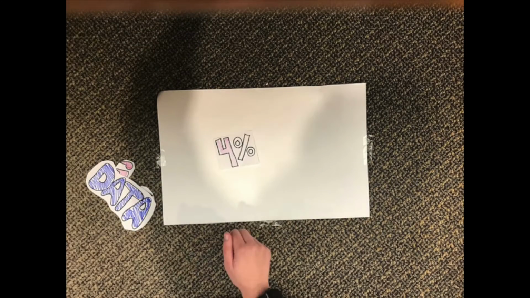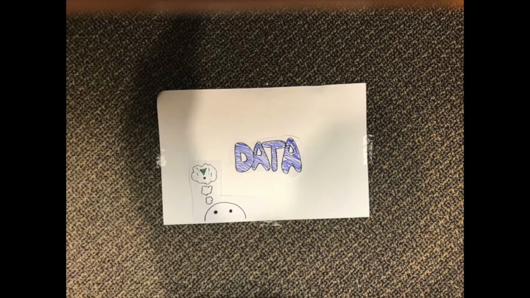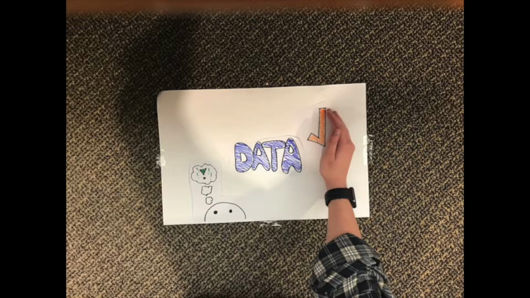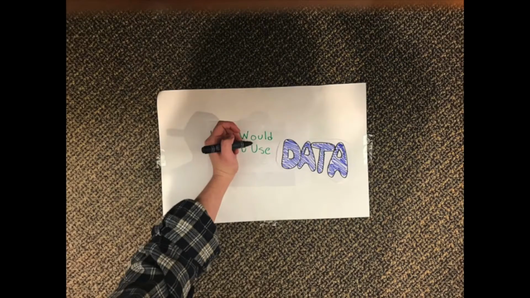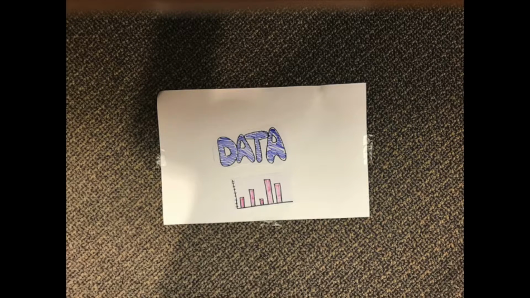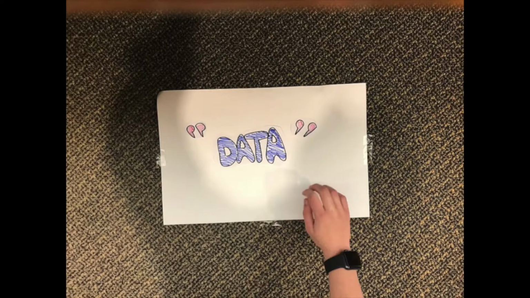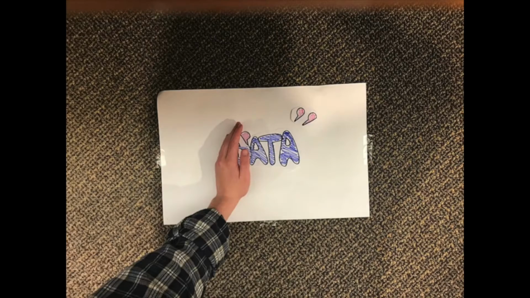Data is more than just percents and fun-looking graphs. Data can be a way to create and evaluate academic learning. How will you use data in your classroom? Data is a good way to track students' progress. There are many assessments that count as data that I will use within my classroom.